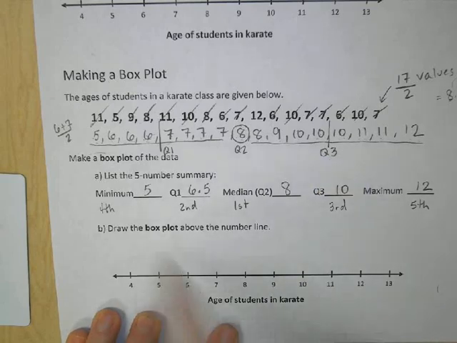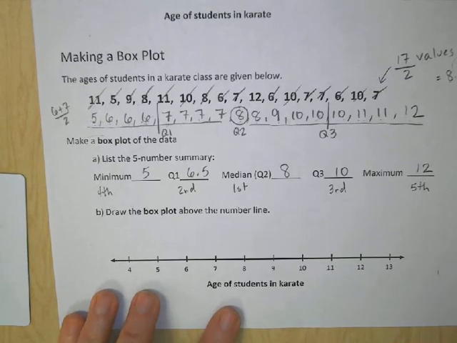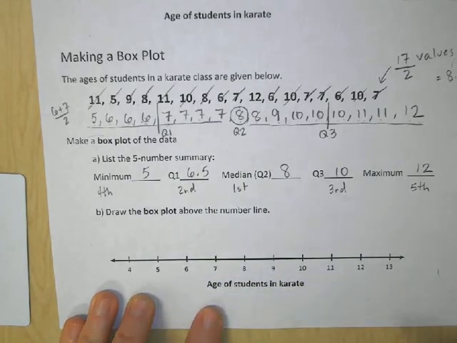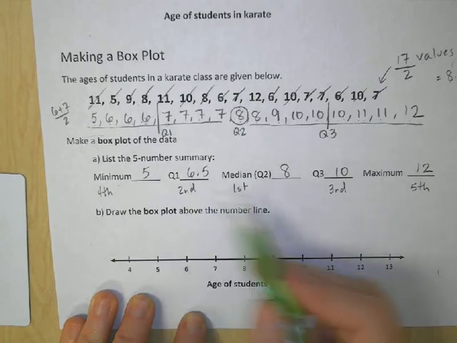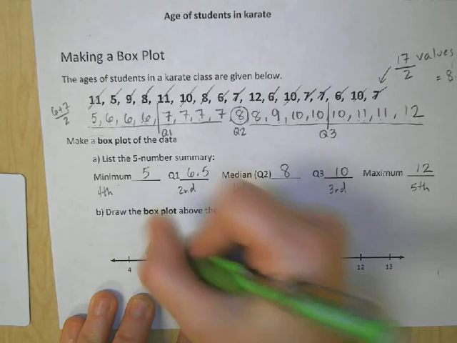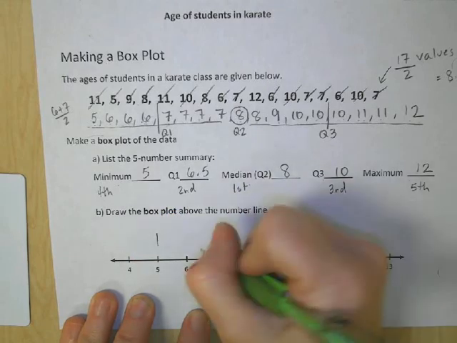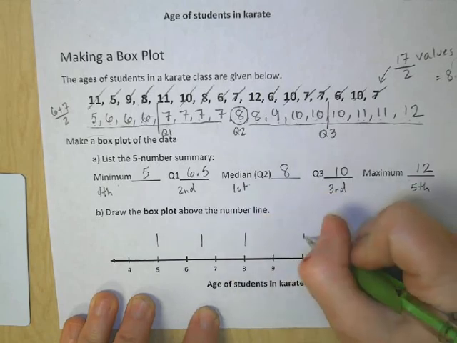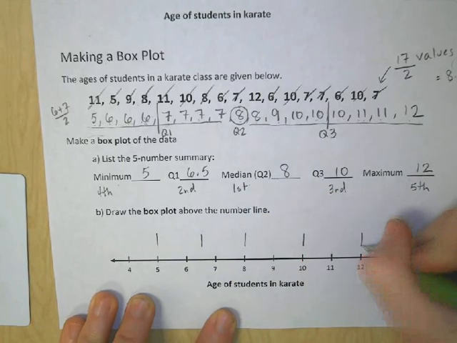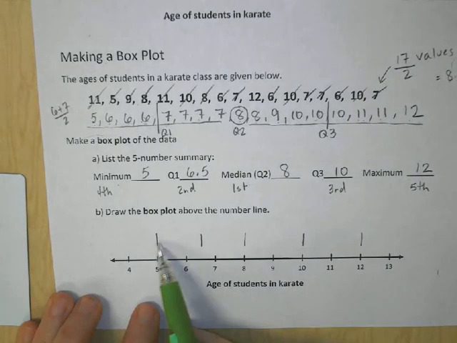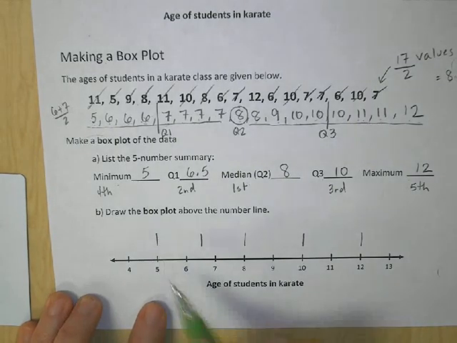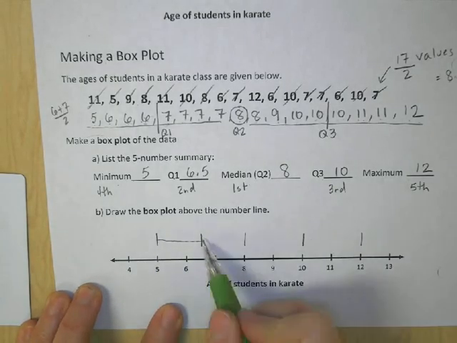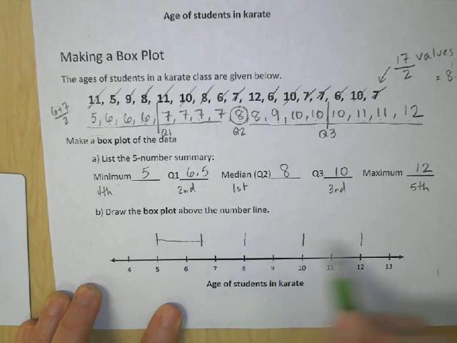All right, now we're going to draw the box plot. We put little vertical lines at the minimum, Q1, median, Q3, and maximum. So 5, 6.5, 8, 10, and 12. This says that I've now broken up my number line into basically 4 pieces. From here to here is 1/4 of my data, and from here to here is 1/4, from here to here is 1/4, and from here to here is 1/4.